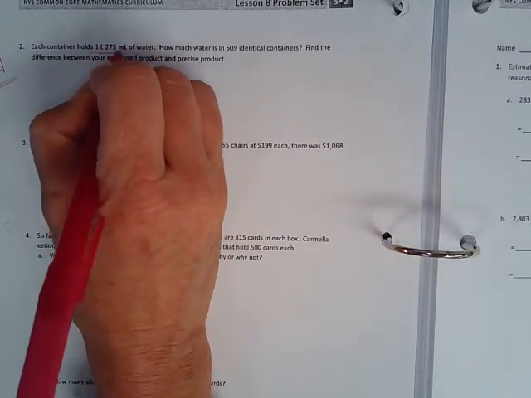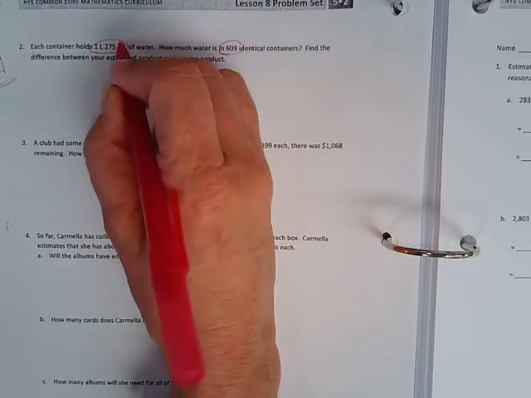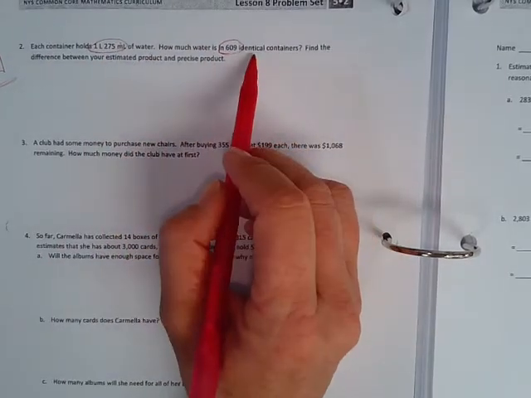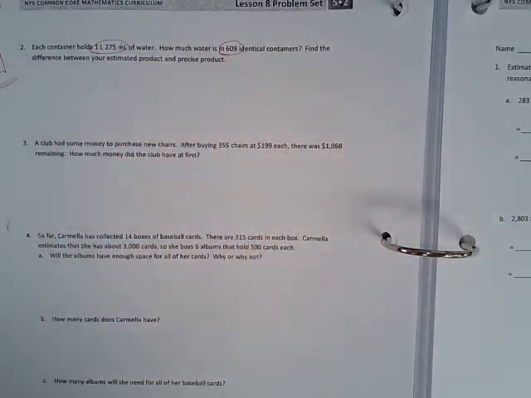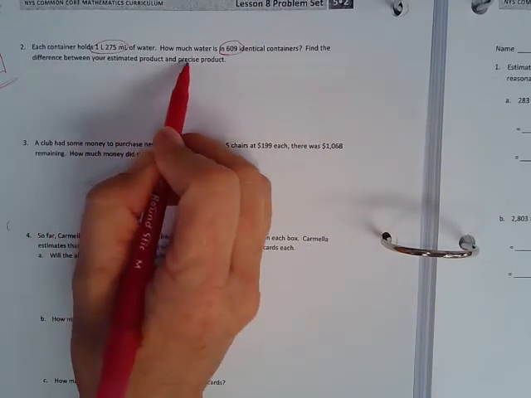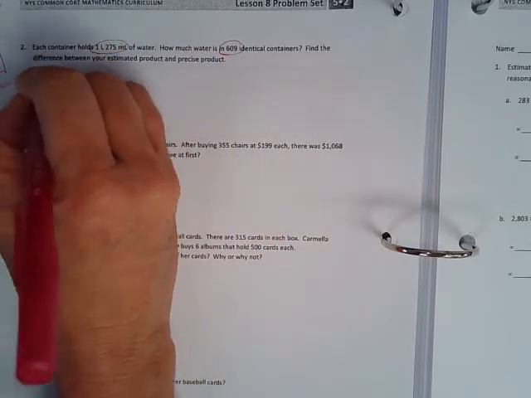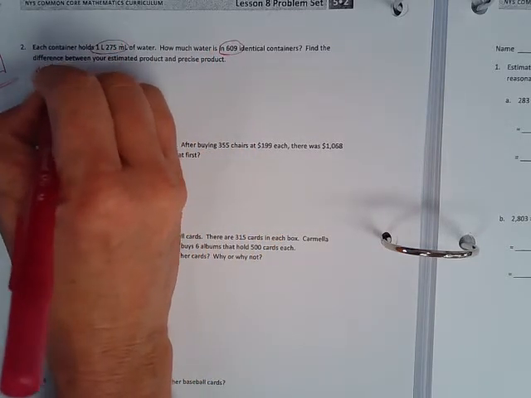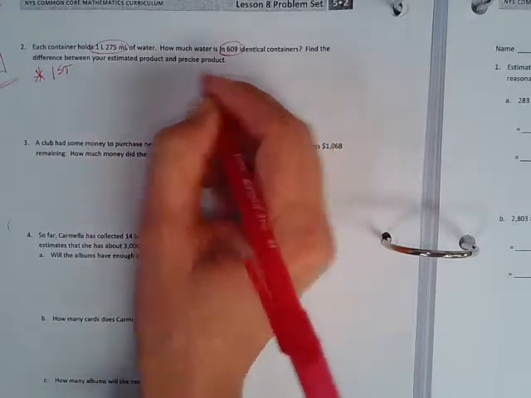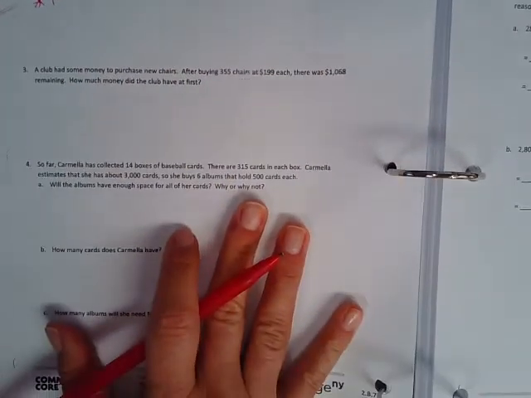So if you had this and you had 609 of them, how much water would be in there? Then find the difference between your estimated product and the precise product. So go ahead and round. Step 1 is to round your numbers and do an estimation. Step 2 is to do the standard algorithm.